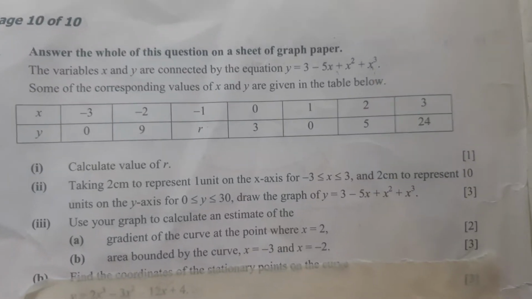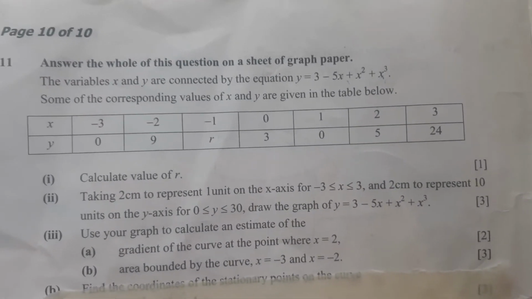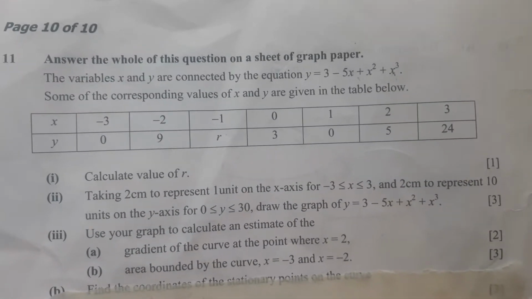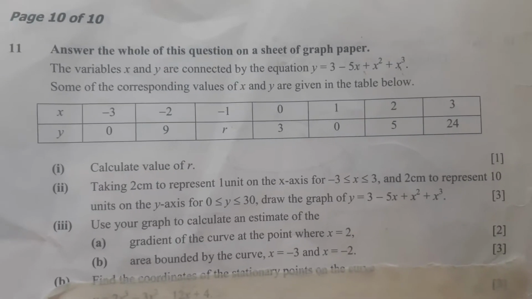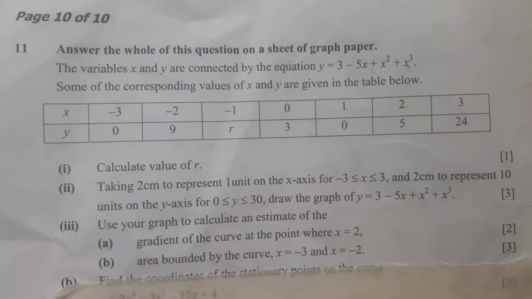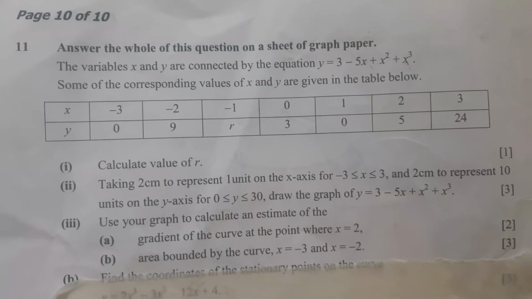Hello guys, today we are looking at cubic function, the second lesson. And in this lesson, we are going to look at the question from the past exam paper. As you can see it here, question 11.